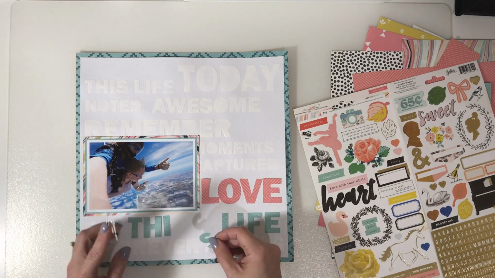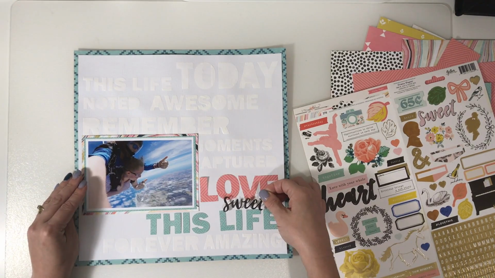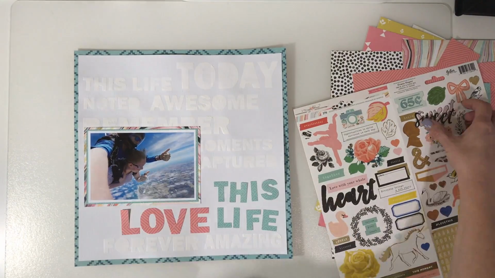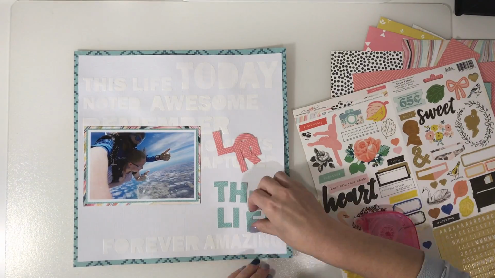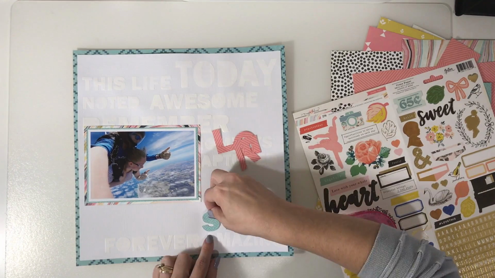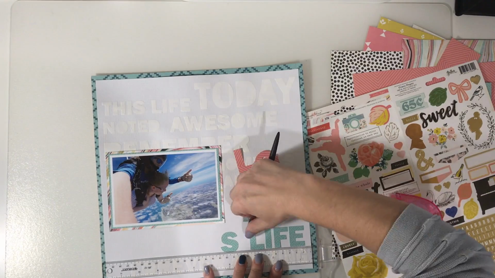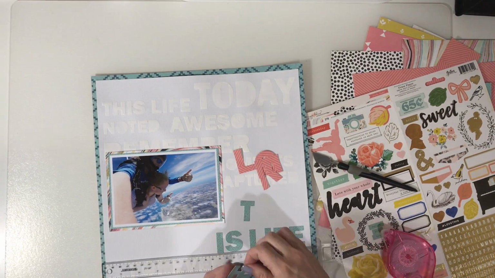the stickers. This word sweet, oh, it moved so much. I mean, I've cut out half of it, but I did like the way that it sort of was this sweet life. Love this sweet life. You could sort of think of it that way, or you could, you know, go for sweet and amazing. It sort of gave the title a few different options.